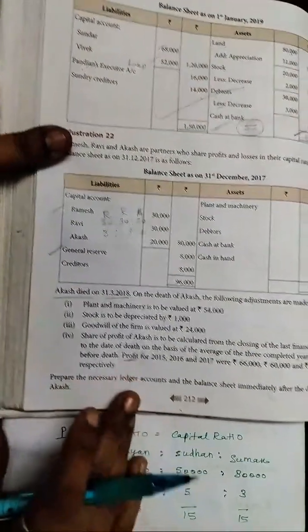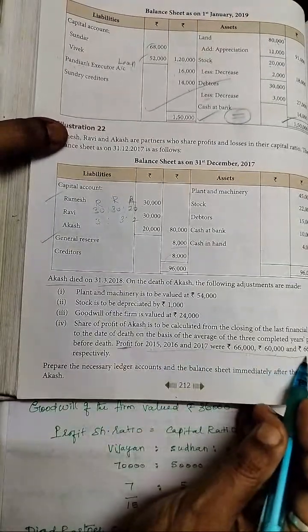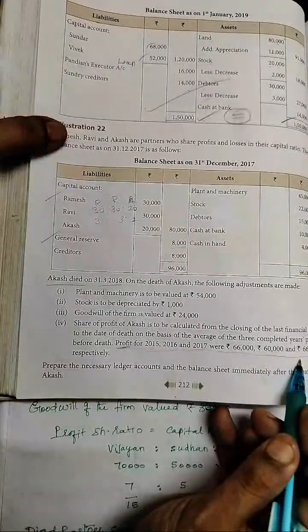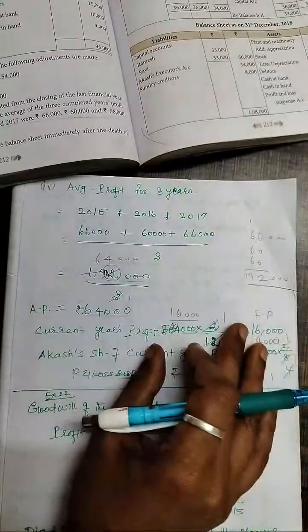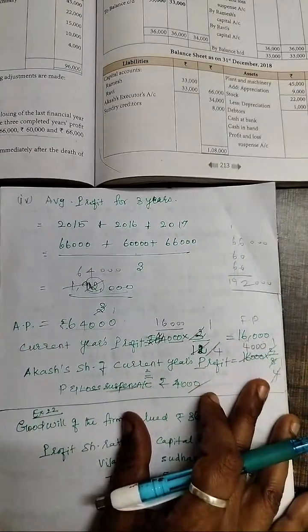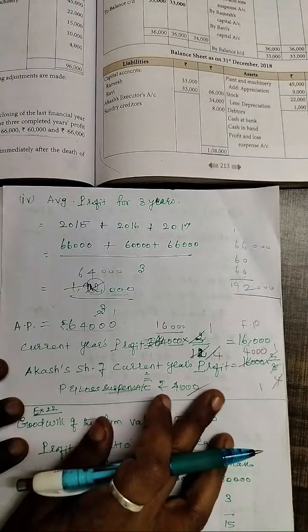So for that they have taken the previous consecutive years' profit. From that previous years' average profit only, they calculated the deceased partner Akash's share of the current year's profit.